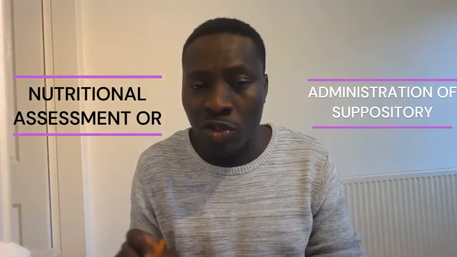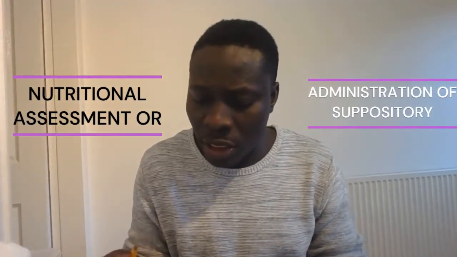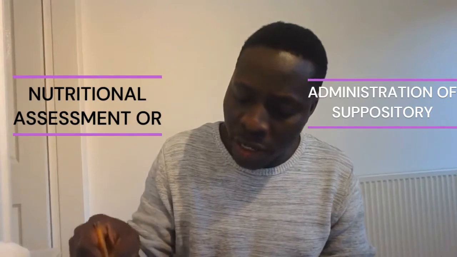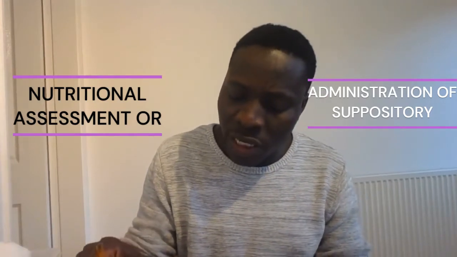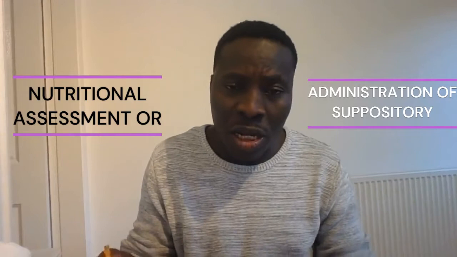There is also one separate station in the OSCE examination. All right. Now let's move on. So we move on to the other phase. Like I mentioned, that you have 12 phases, then you are going to get 10, meaning 2 you wouldn't do. So there are these 2 stations which you'll be giving one. We have the nutritional assessment station, and then we have the administration of suppository station. Nutritional assessment station and suppository station. So when you are giving nutritional assessment, you will not get the administration of suppository, and vice versa.